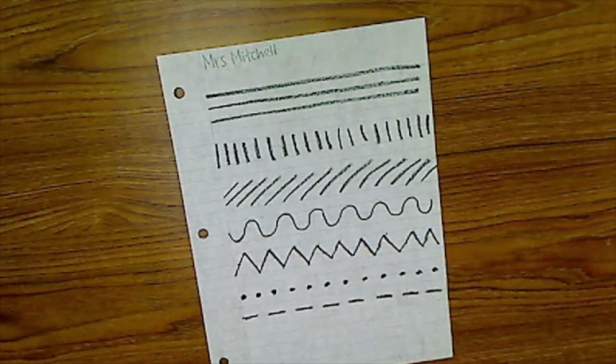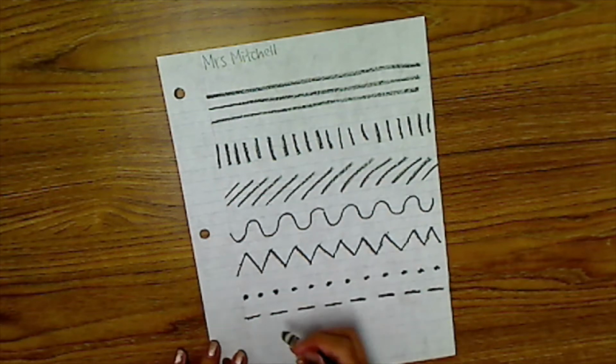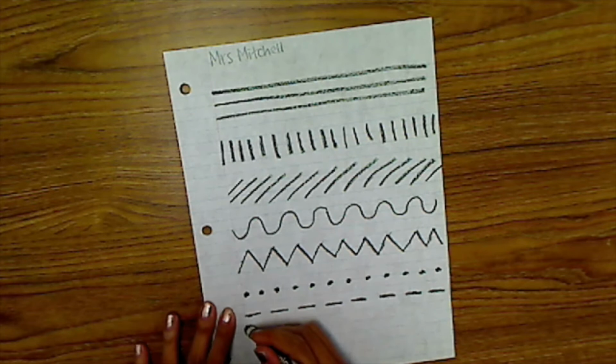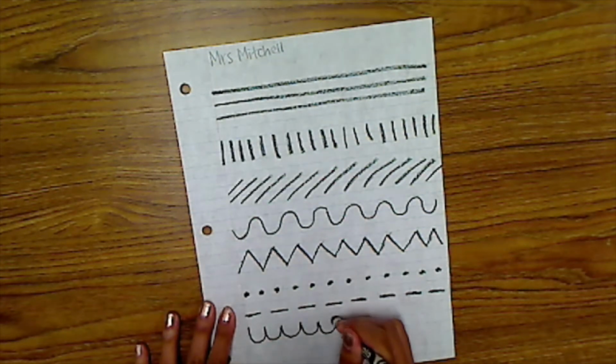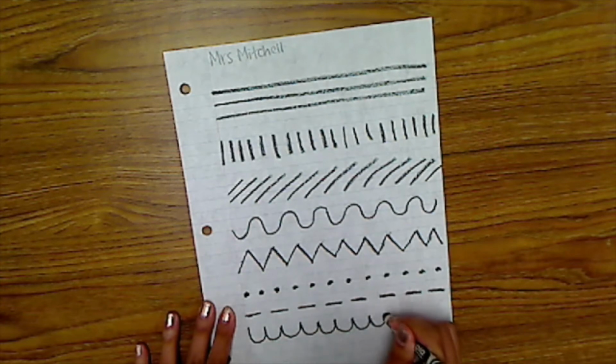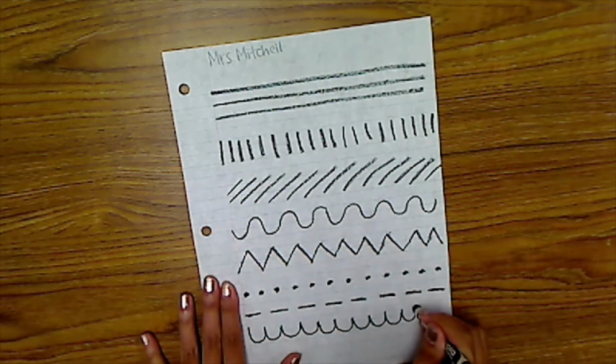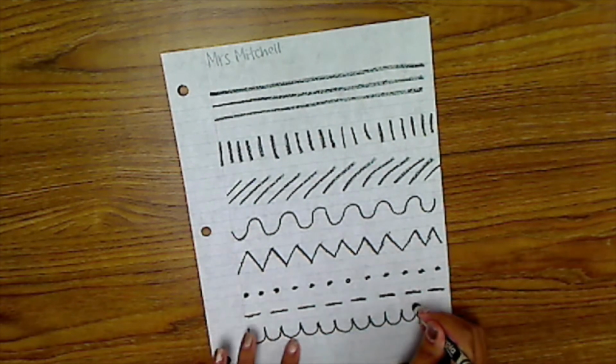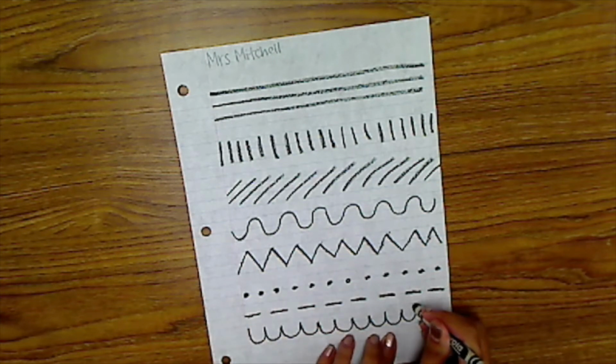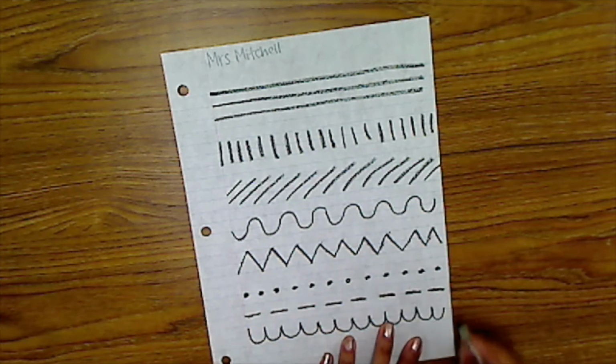All right, now we have 2 more lines. We are almost done. Our next line is a cloud line. Think about clouds, how they're kind of puffy around the edges. You could also see they kind of look like a whole bunch of U's put together, the letter U.